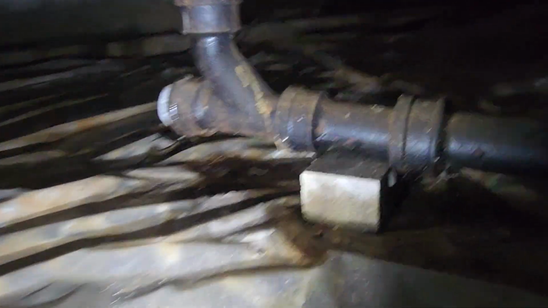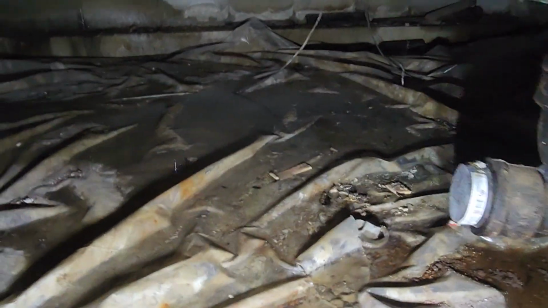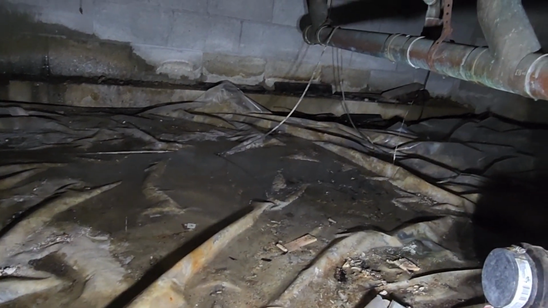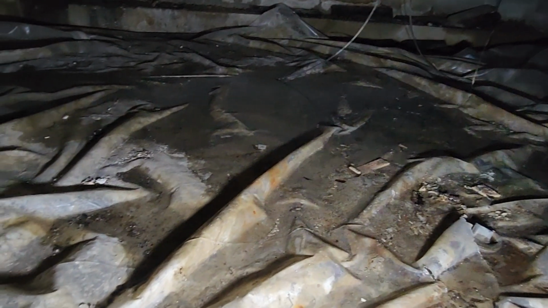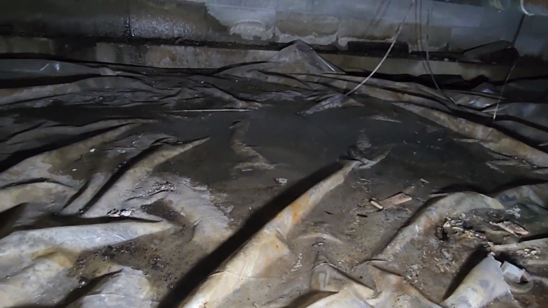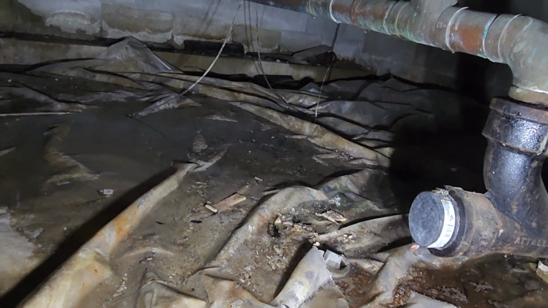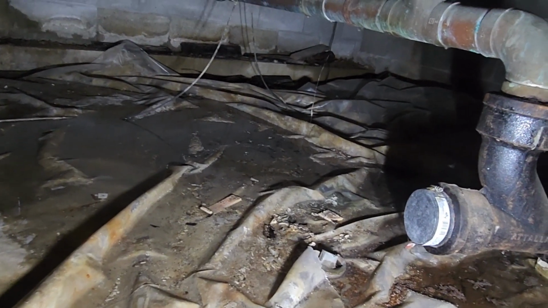So we want to get up here. One of the first things that you'll notice is all this water. It's accumulated down here in the crawl space. It's just sitting here getting nasty. It does attract different types of bugs and things like that that you don't want down in your crawl space or below your home.